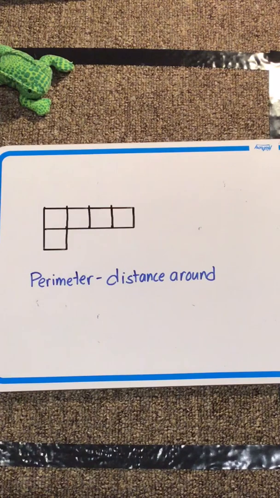Let's say we have a little box that we want to wrap up. Knowing the perimeter, or the distance around the outside of the box, helps us know how much wrapping paper we'd need to wrap it up.